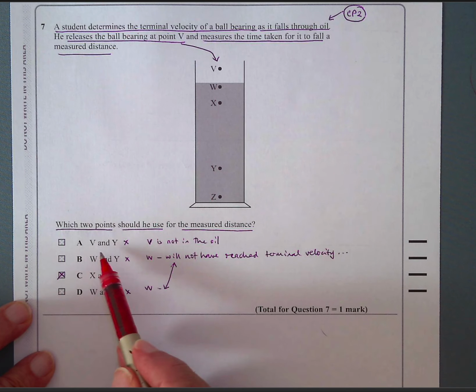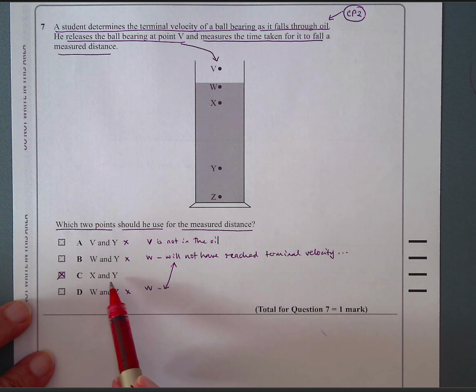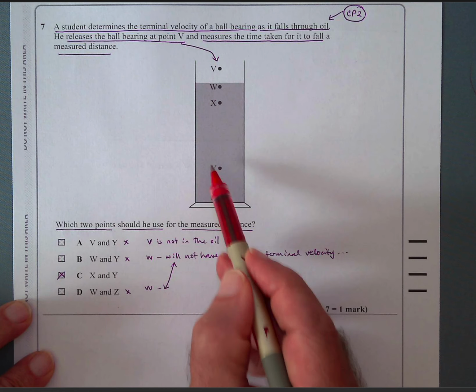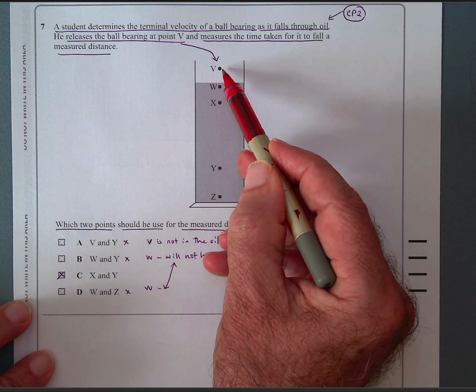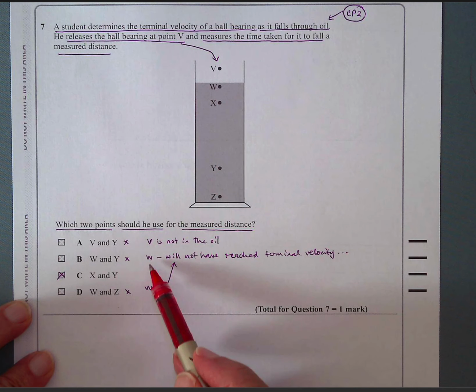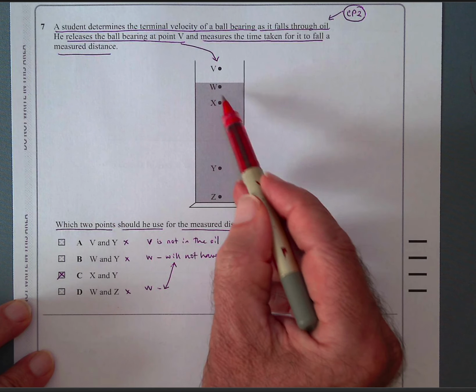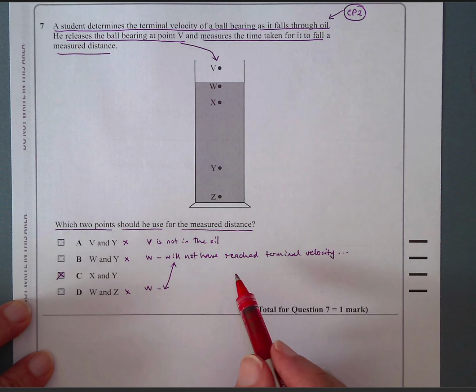Well, the first one, again, is by process of elimination. I went straight for the answer, knowing that that's what you want to do. Having done this before, you want it to be in the liquid. So V is not in the oil yet, so obviously it hasn't reached terminal velocity. W is right at the top, so it may still be accelerating, so you need to give it a bit of a distance. So you want it to have gone in the liquid.